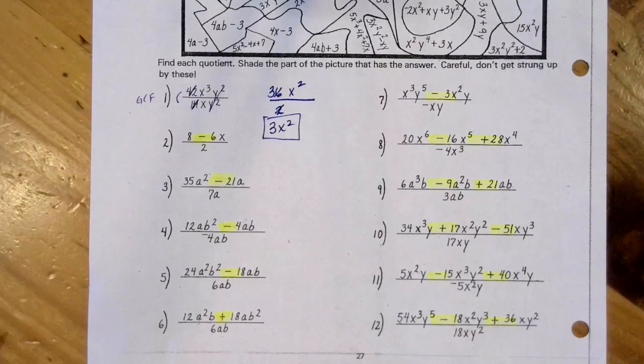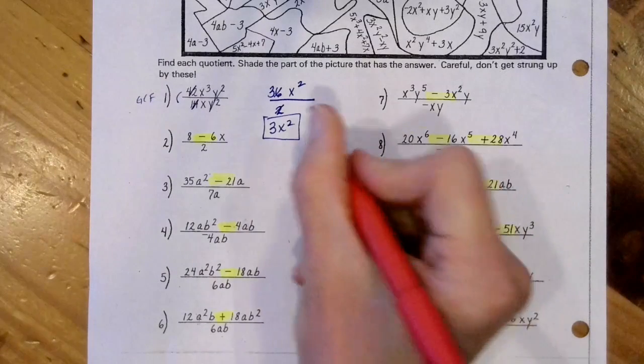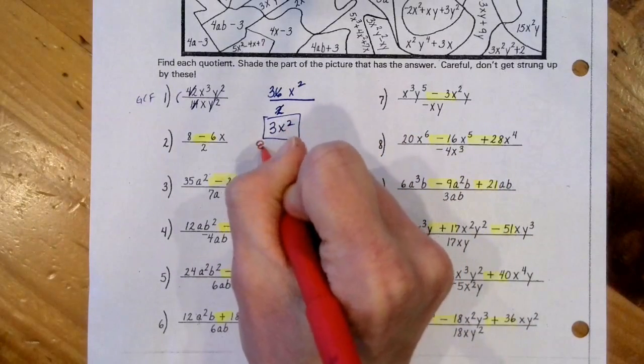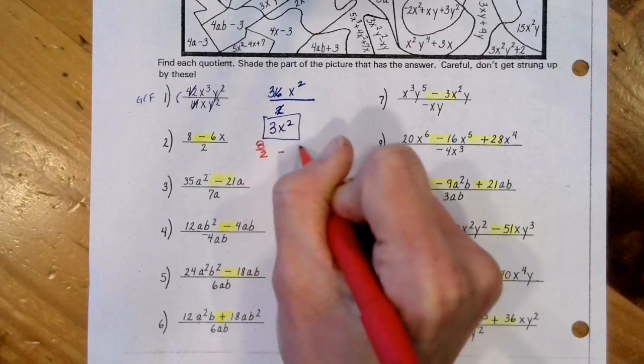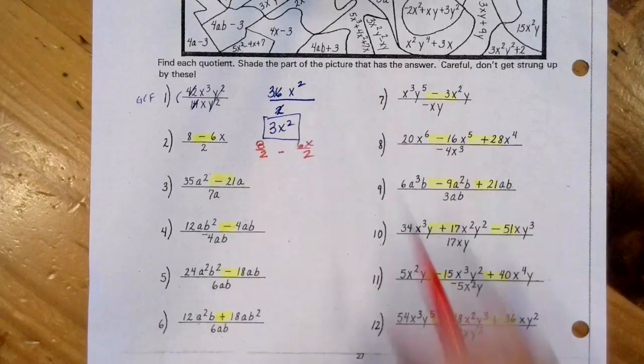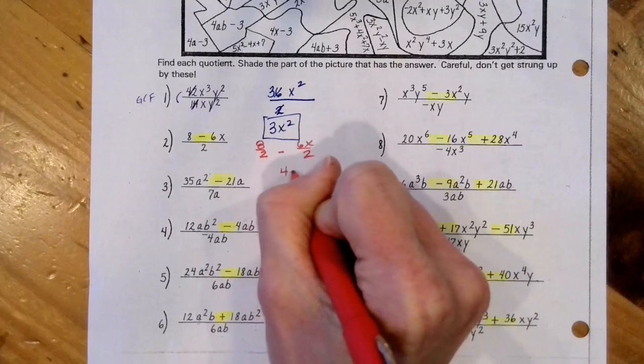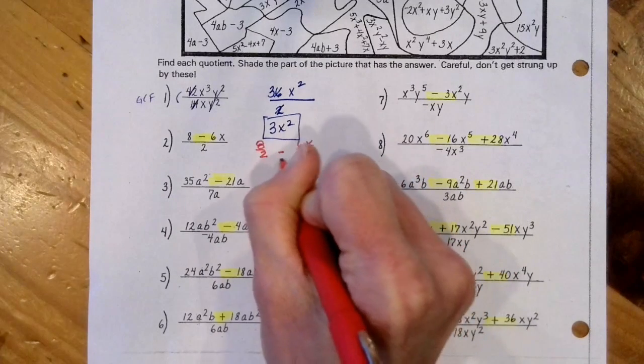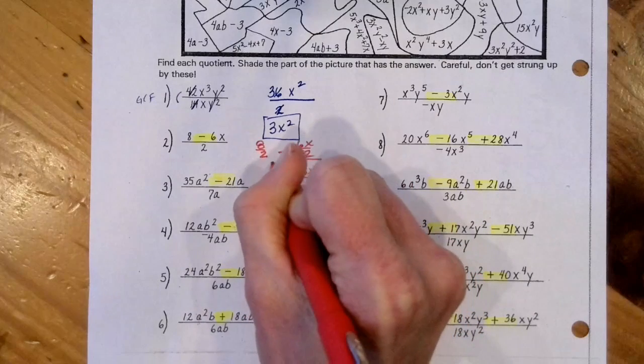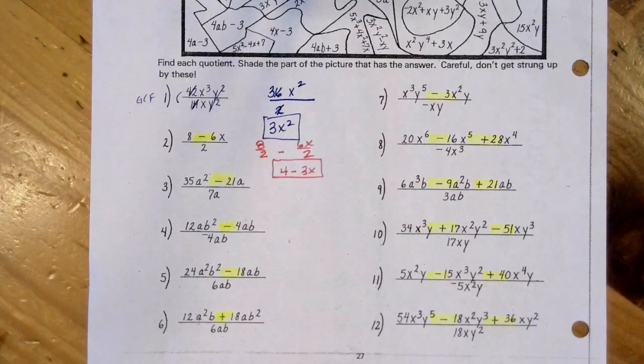So what you're going to do is rewrite this as 8 over 2 minus 6x over 2. Then you're going to simplify that to 4 minus 3x. So you're going to share out that divisor with every term.